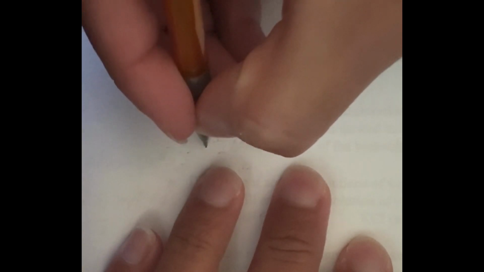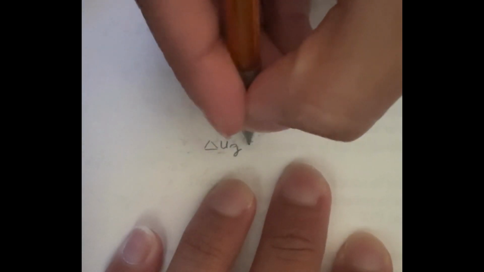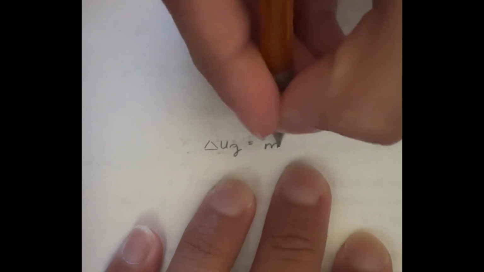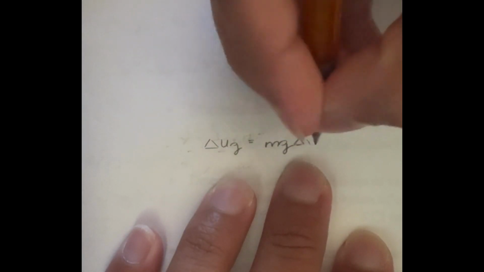Since the center of mass increased in height by 1/4 L, the increase in gravitational potential energy is modeled by the following: one-fourth MgL.